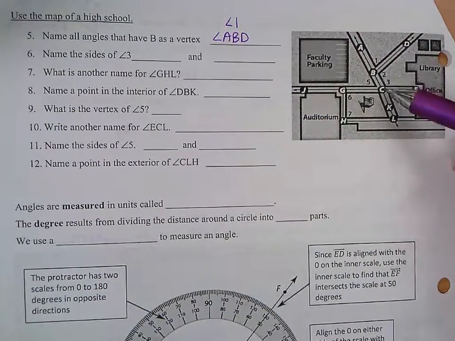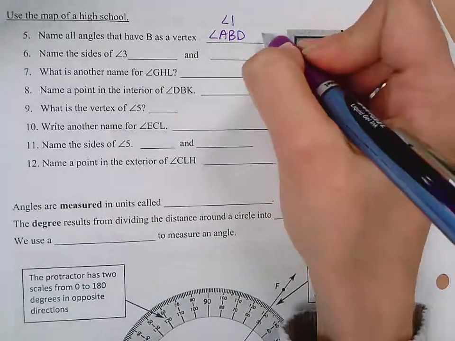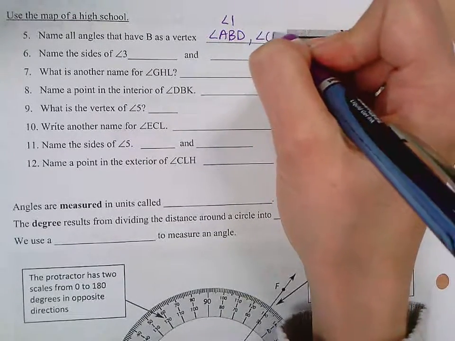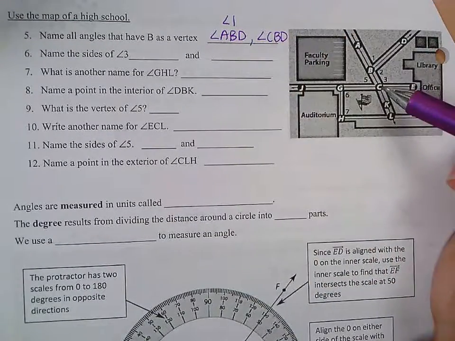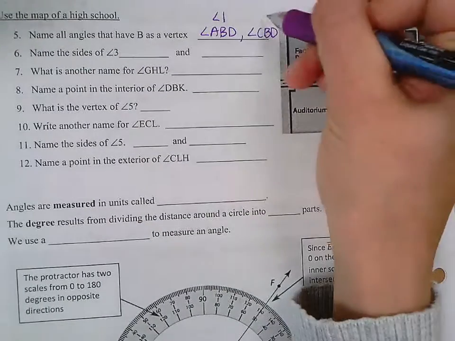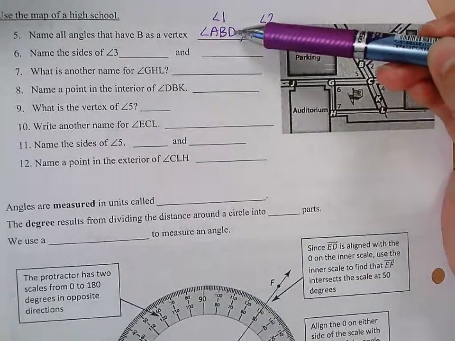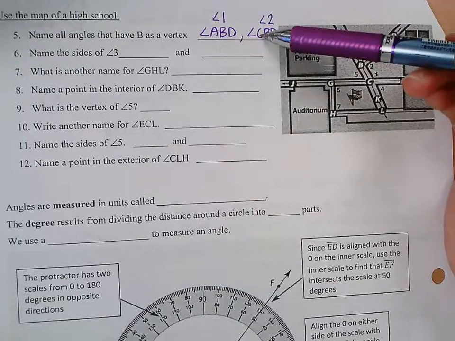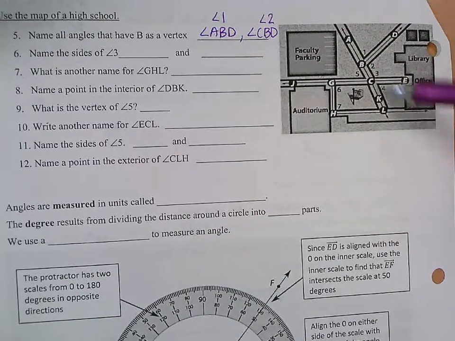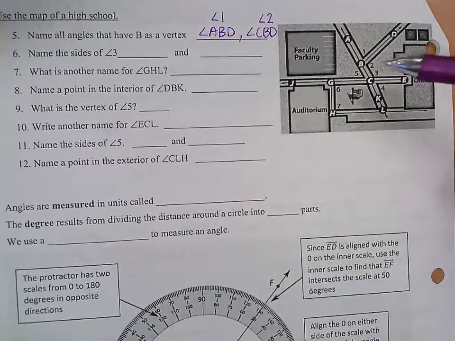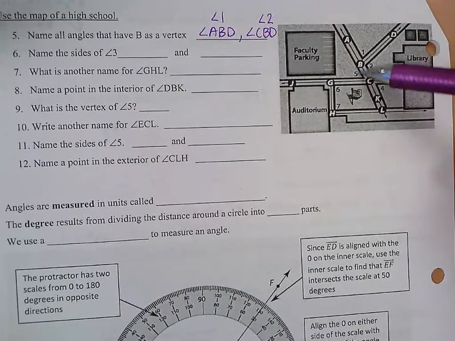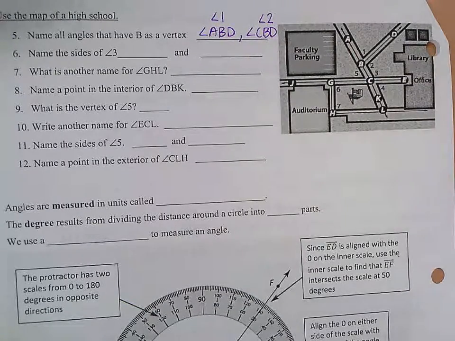CBD also. What else could we call angle CBD? Angle 2. Now realize there's more names than that also. Like I could do DBA, DBC, or there's other letters I could have used for that angle. So angle 2 actually has a lot of different names because of all of the points that you see that are on it.